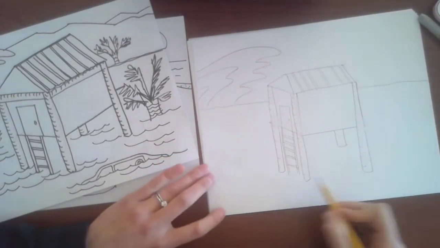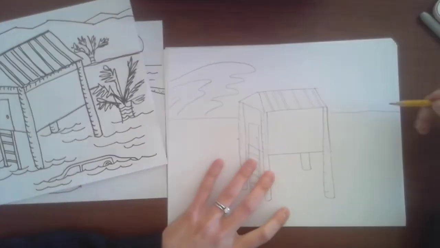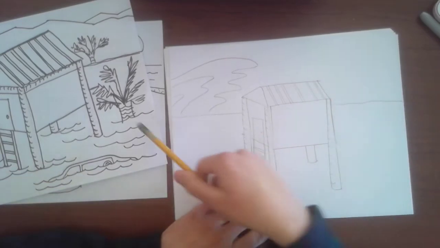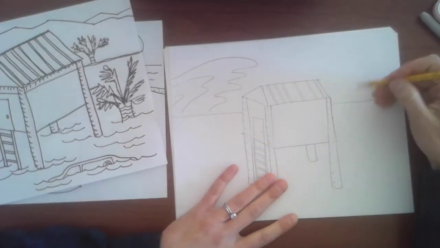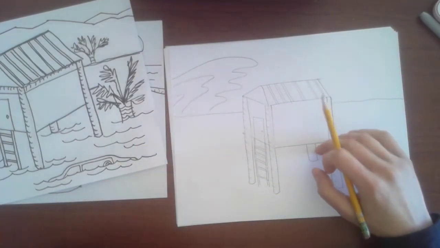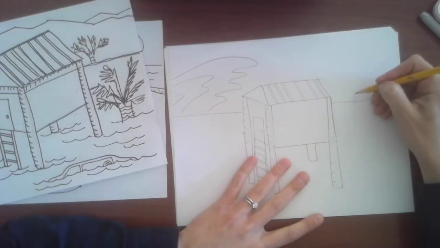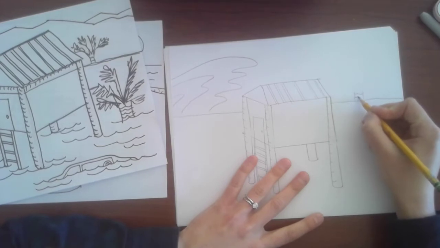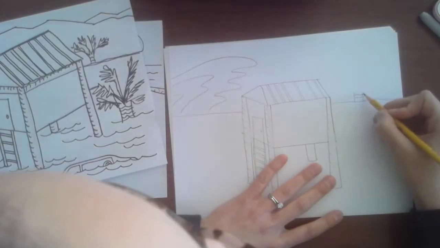Okay. Now let's draw our palm trees a little bit. Okay. I want this to look like it's in the distance, a little bit farther away. So instead of drawing a palm tree that's just as big as this shelter, I want to draw it smaller so it looks like it's farther away. That's one of the tricks that you can use in art if you want things to look far away, is just draw them smaller. Okay, I'm drawing a trunk.